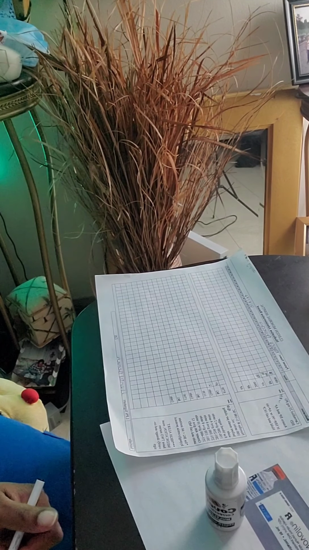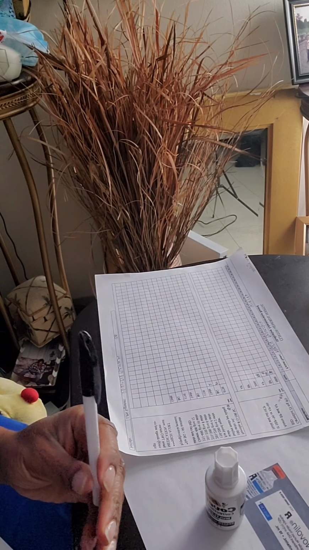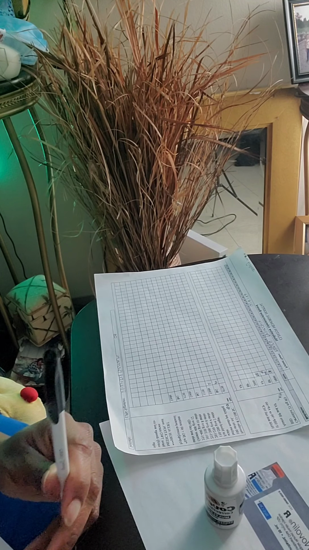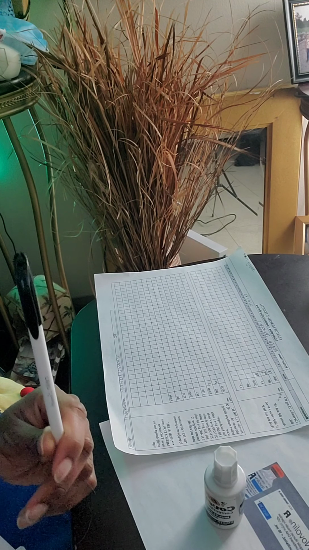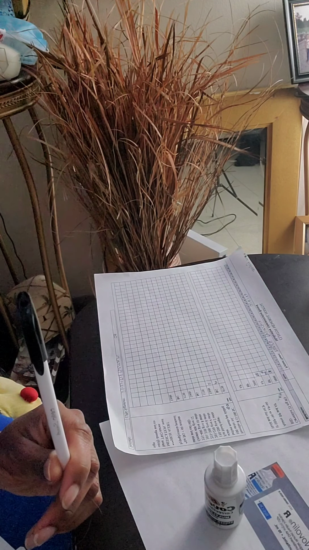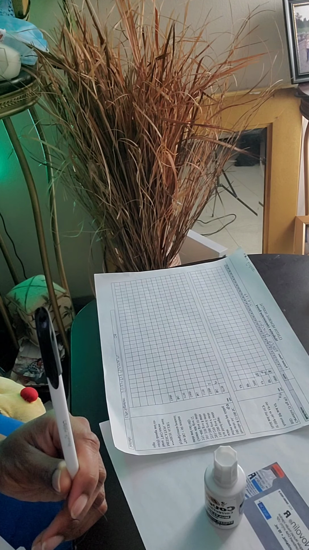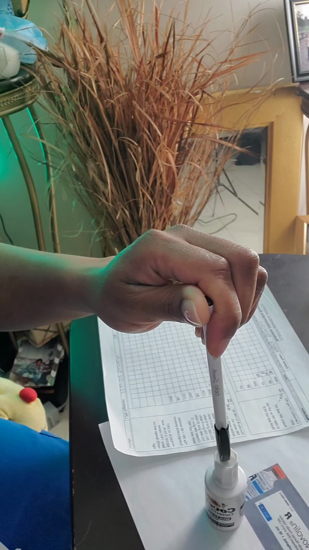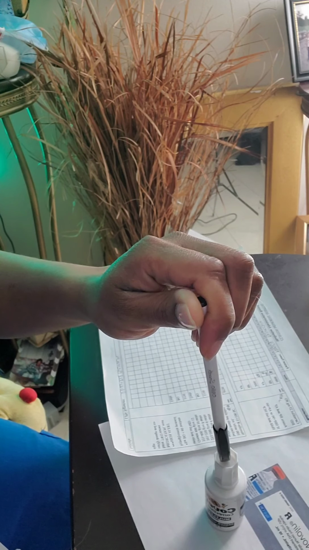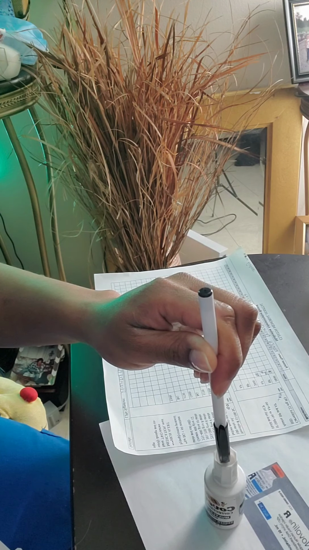Before I do anything with the vial, I'm going to draw up 2 units of air into the syringe. Then I'm going to take that syringe at a 90-degree angle, insert it into the vial, and put in the 2 units of air before I draw up the 2 units of insulin.